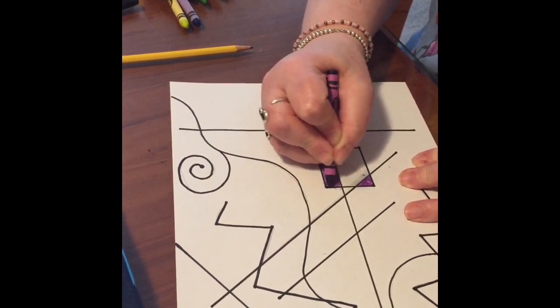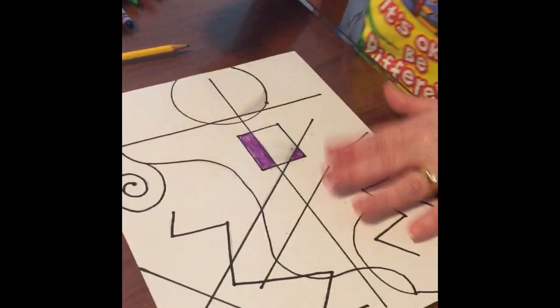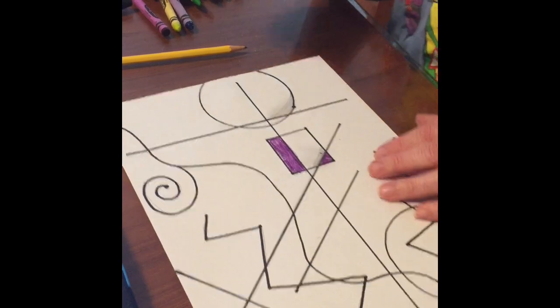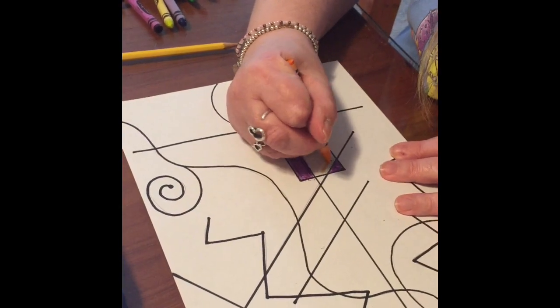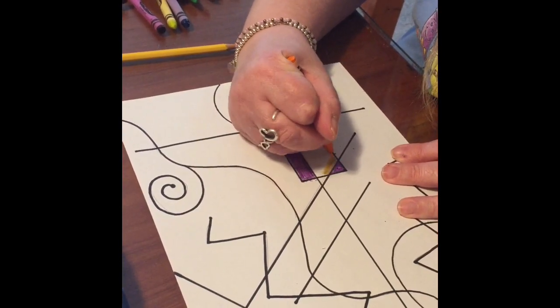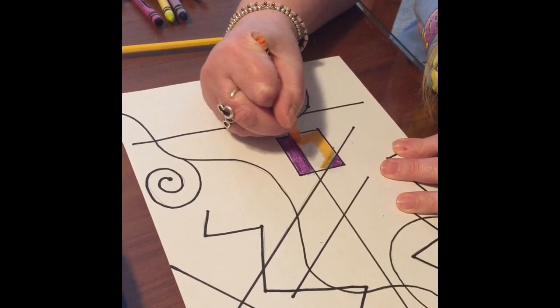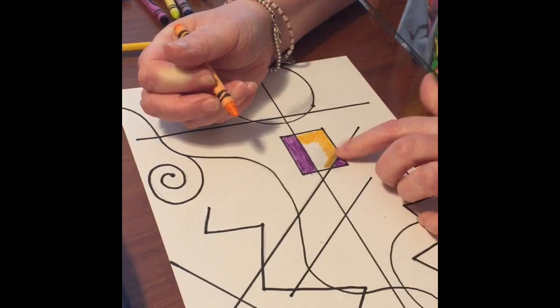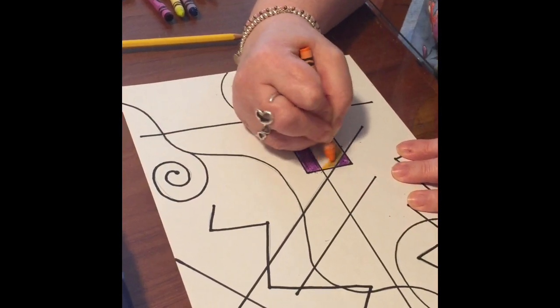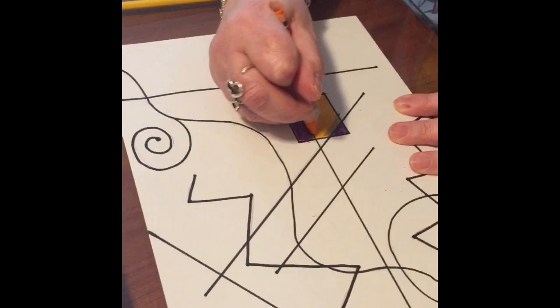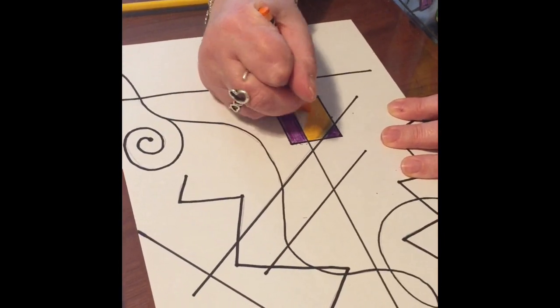You can move your paper around as you're filling in different parts. I like orange and purple together, so I'm combining them there. And I colored over the place where I shaded with the pencil, so it just kind of gives it a little darker orange. So if you want to combine those techniques, that's fine.